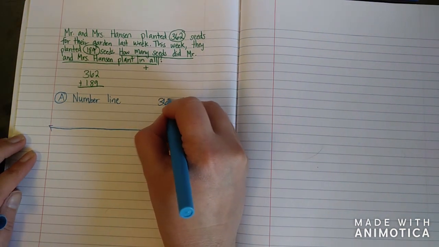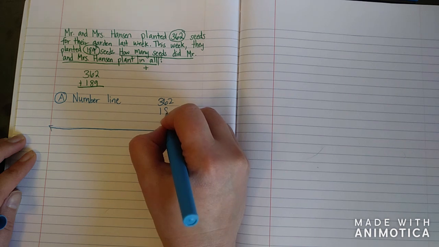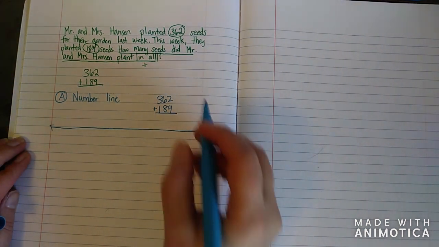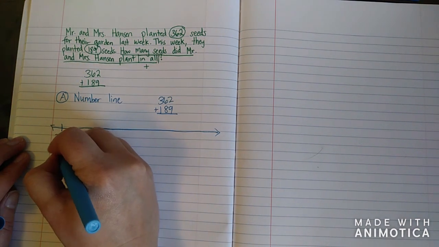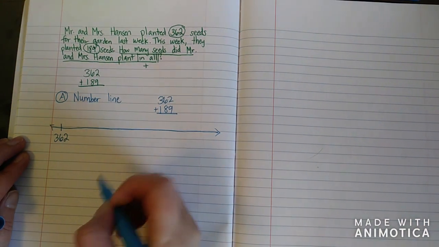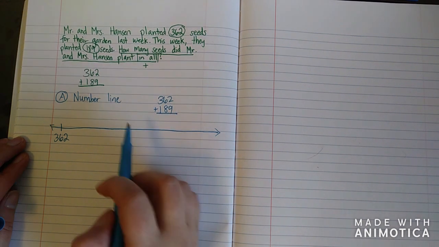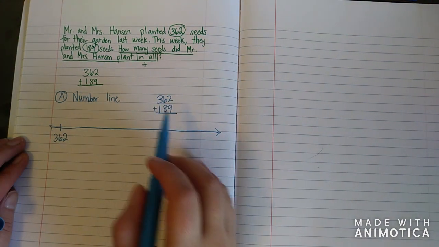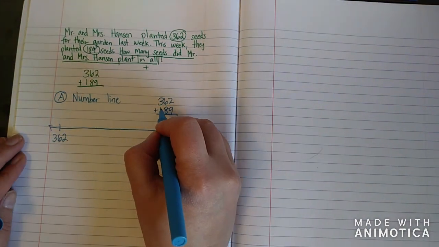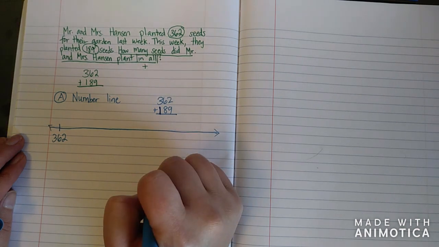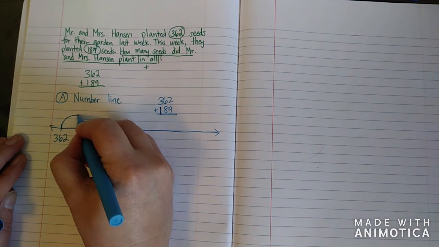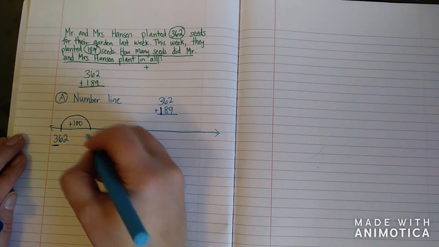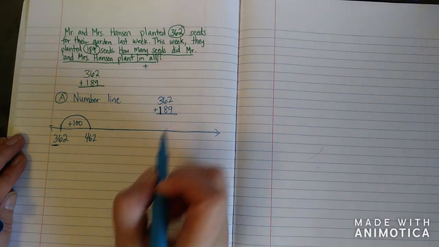Your first number that you're going to put on your number line is going to be your greatest number. So I have 362 and 189. 362 is greater than 189, so that's where I'm going to start. I want to make this as easy on me as possible, so I choose the greatest number so I have the least amount to jump. Then we're going to look at our hundreds. So there's 100 in 189, which means we're going to do one big jump of 100. 362 plus one more 100 is 462.